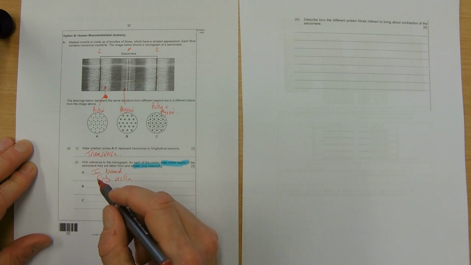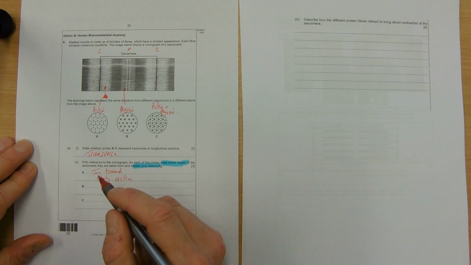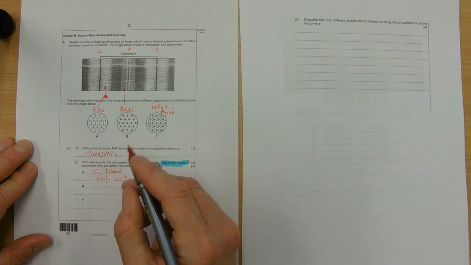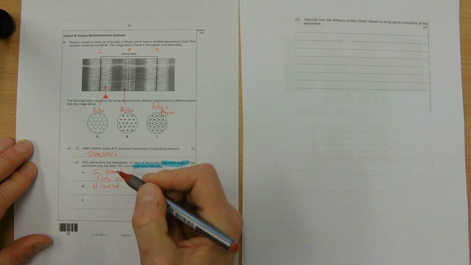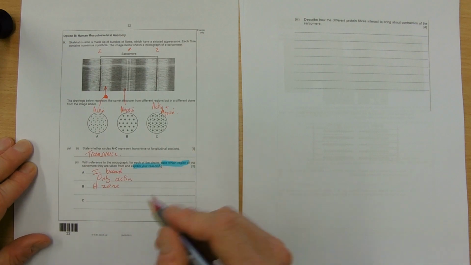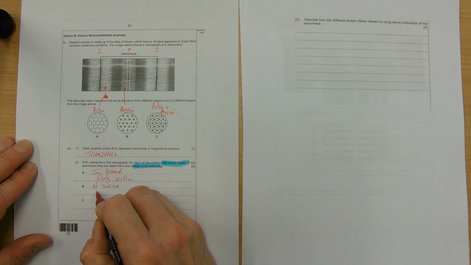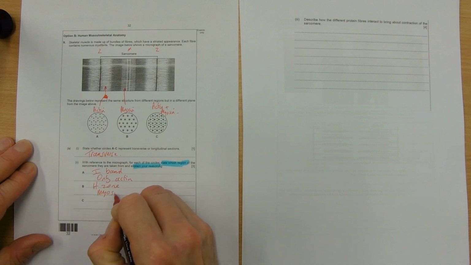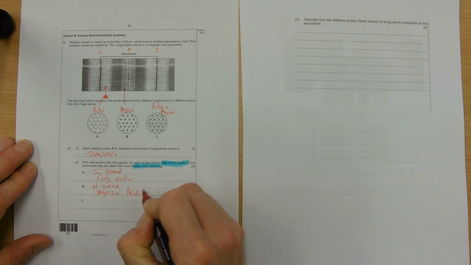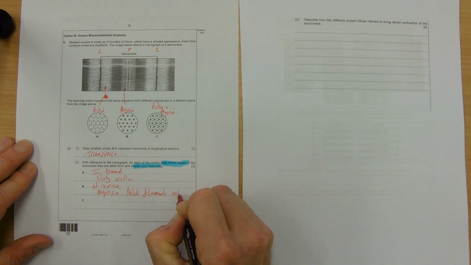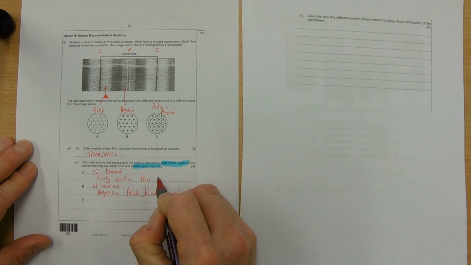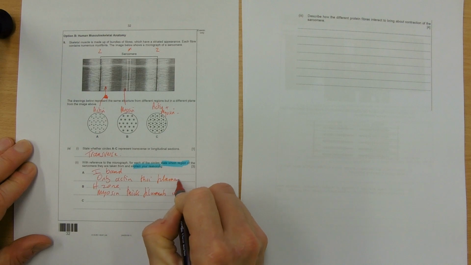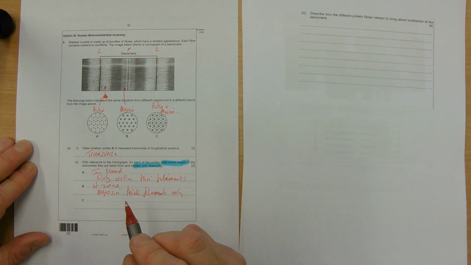for example, our H zone. So thick filaments, myosin. So myosin, thick filaments only. And before we could have mentioned actin thin filaments.